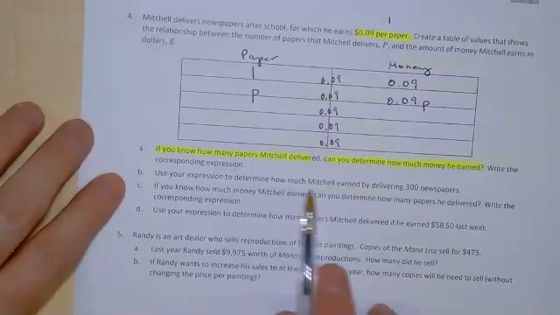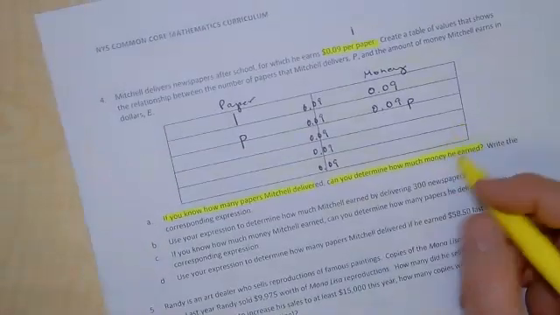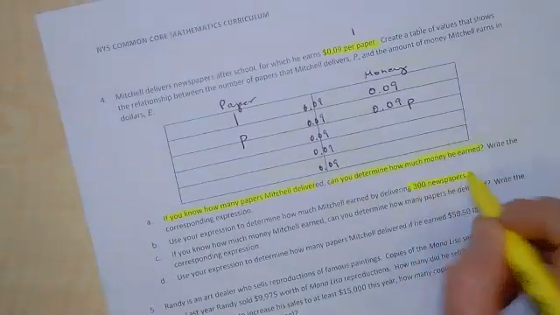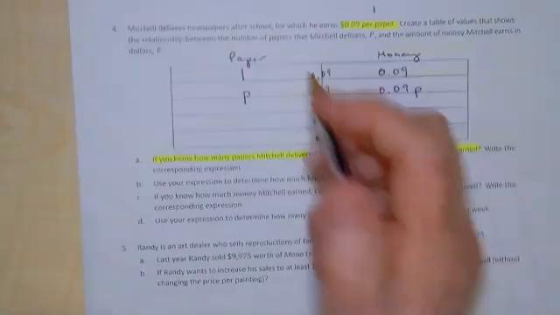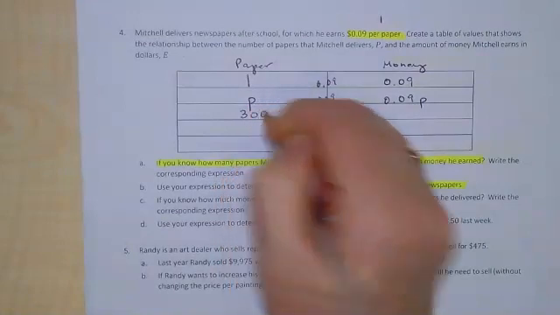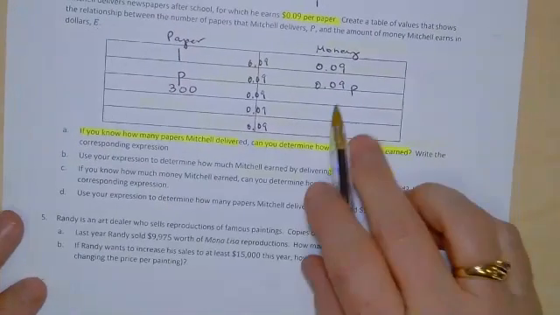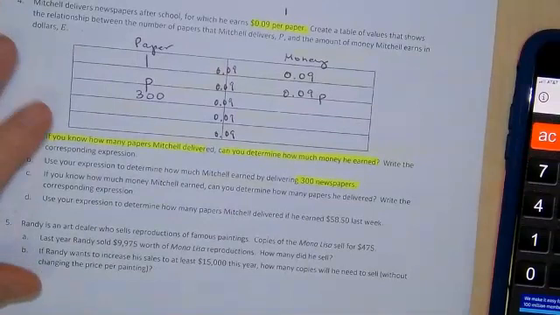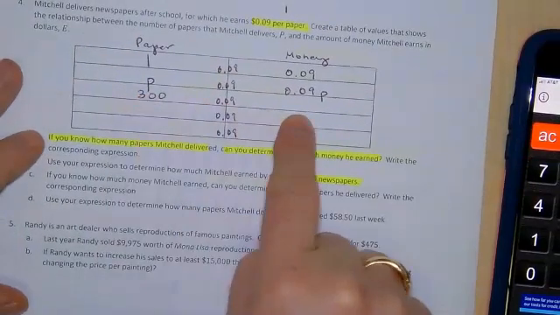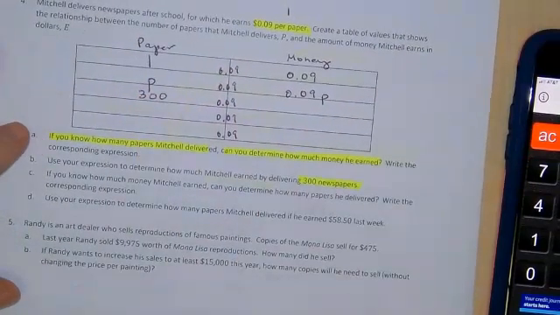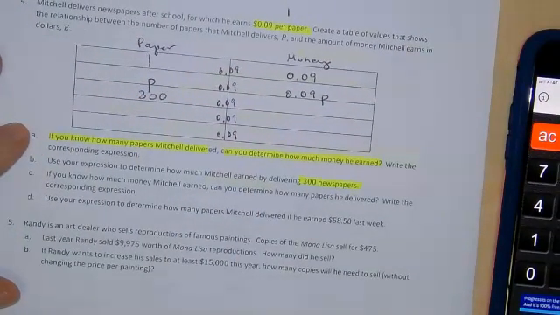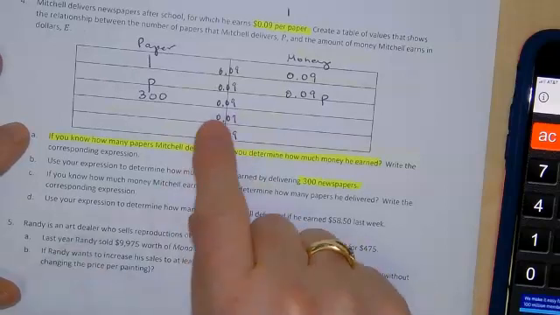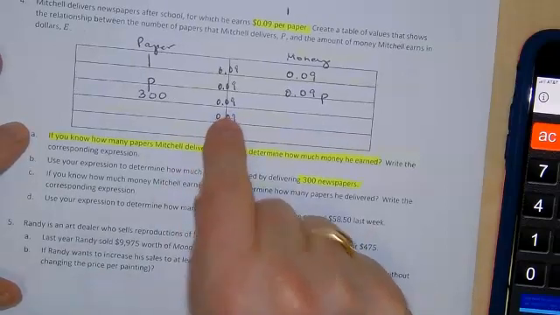Use your expression to determine how much he earned if he did 300 papers. So if this is a 300, how much money would he get? How do I find that out, Blake? I'm going this way. 300 times that number, okay?